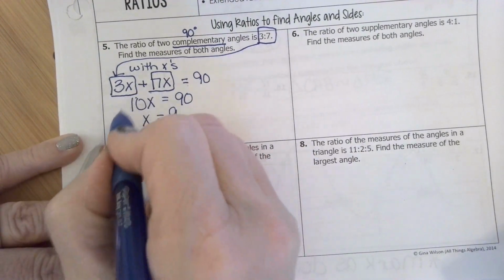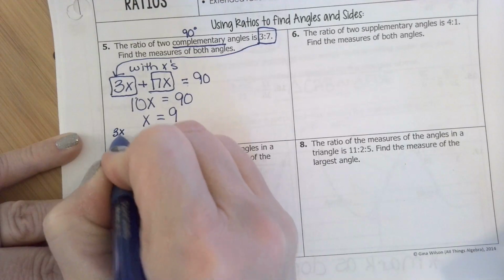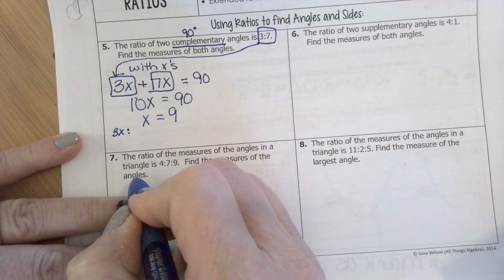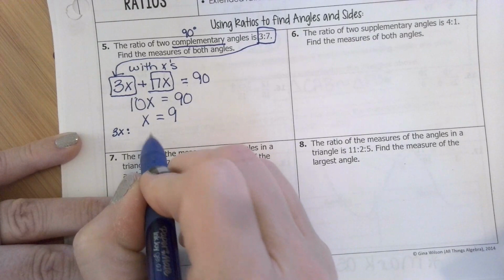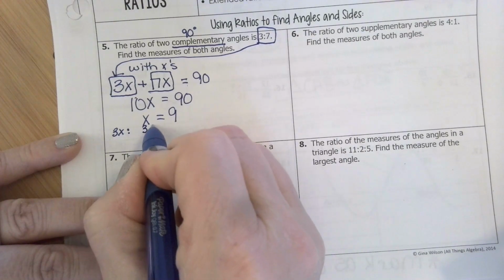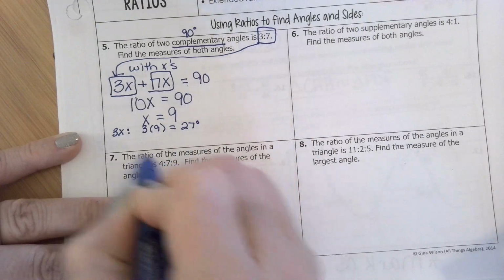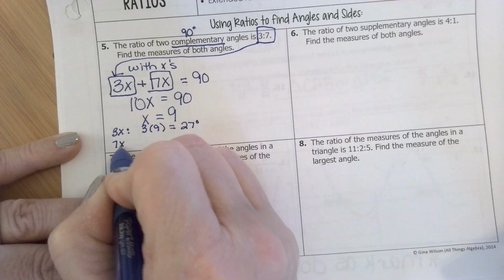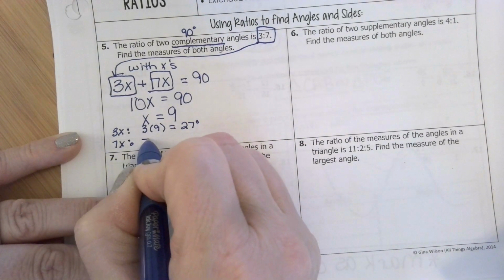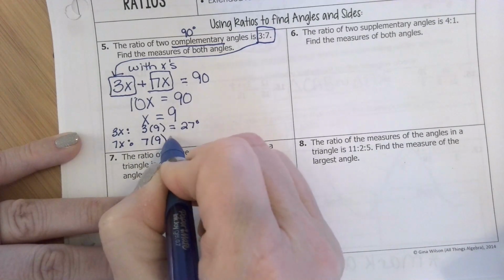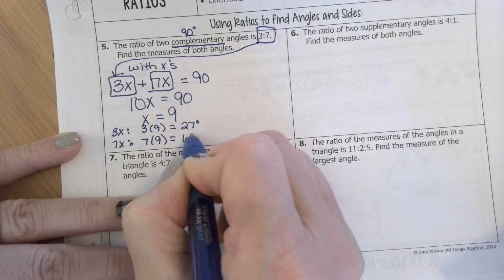And so basically what I'm doing is I'm taking the 3x, okay, and I'm working out what I'm plugging in. So basically I'm putting 3 times 9, which equals 27 degrees. And then for the 7x work, I'm saying 7 times 9, which gives us 63 degrees.